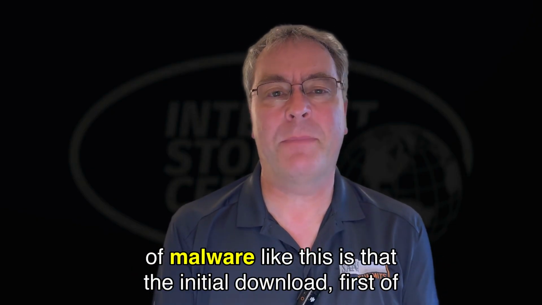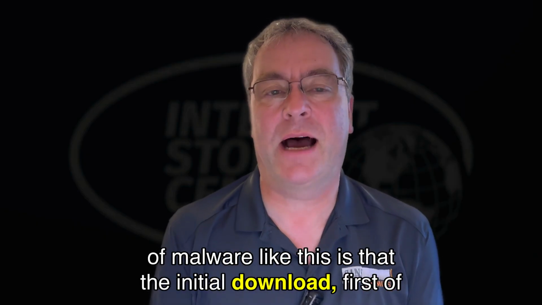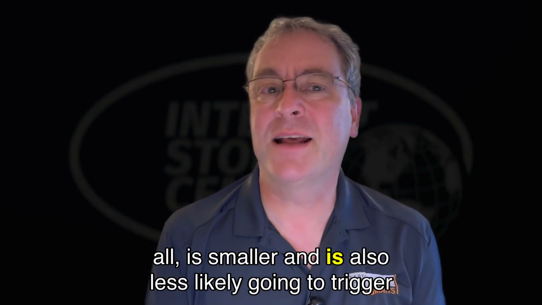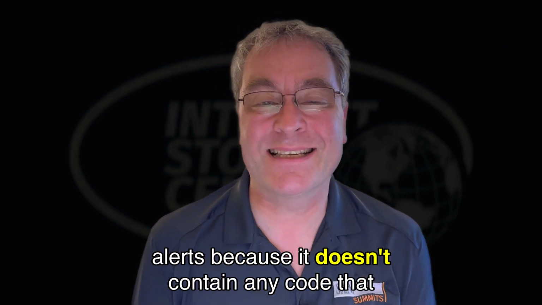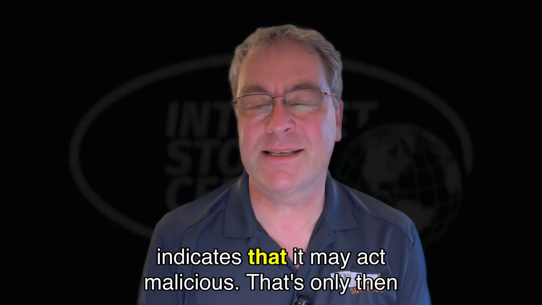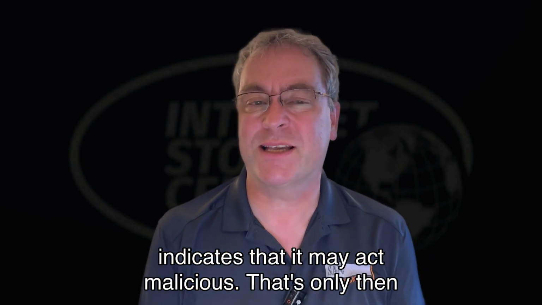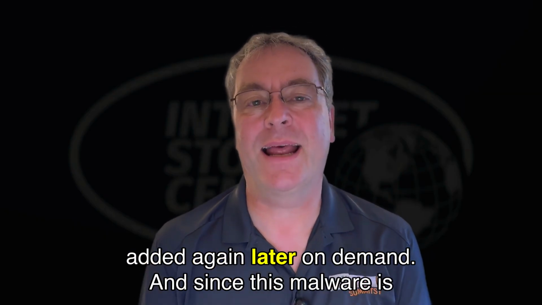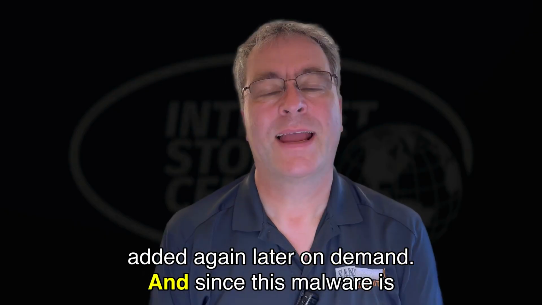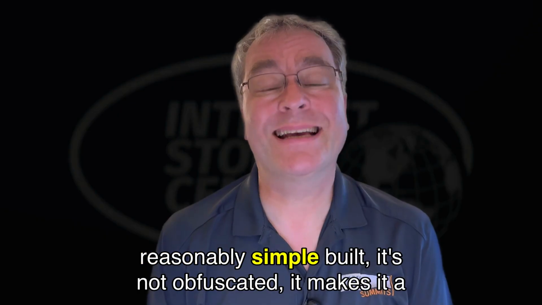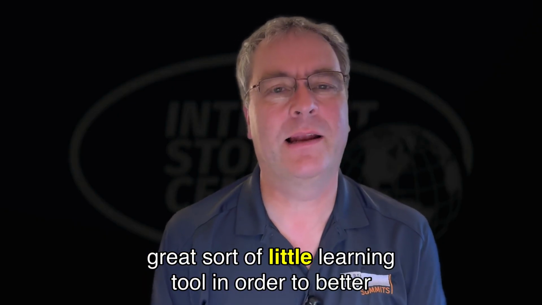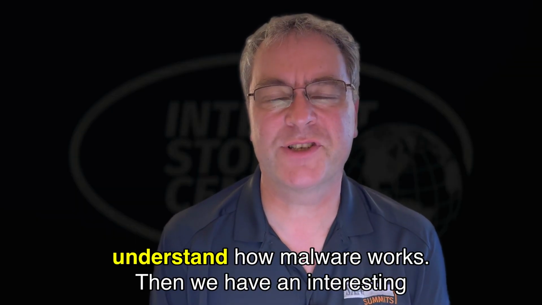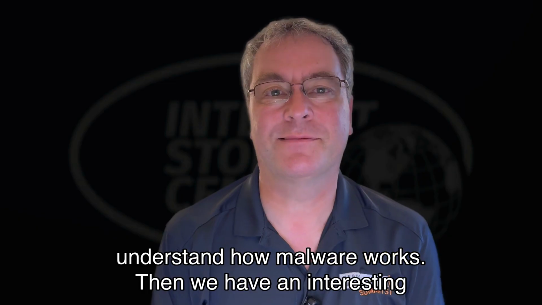The advantage of malware like this is that the initial download, first of all, is smaller and is also less likely going to trigger alerts because it doesn't contain any code that indicates that it may act maliciously. That's only added later on demand. And since this malware is reasonably simply built and not obfuscated, it makes it a great little learning tool to better understand how malware works.